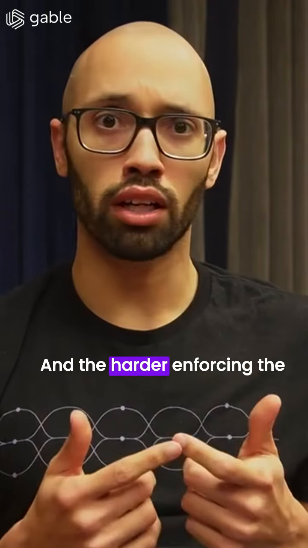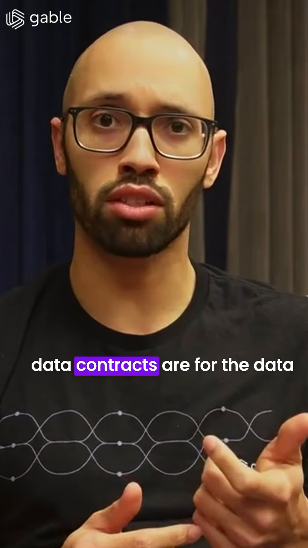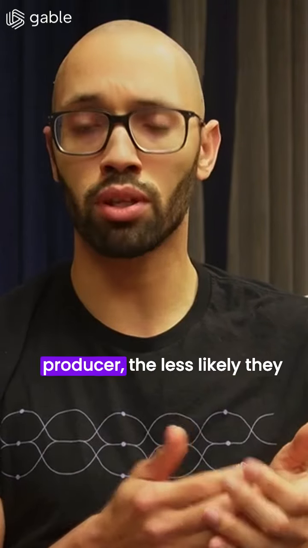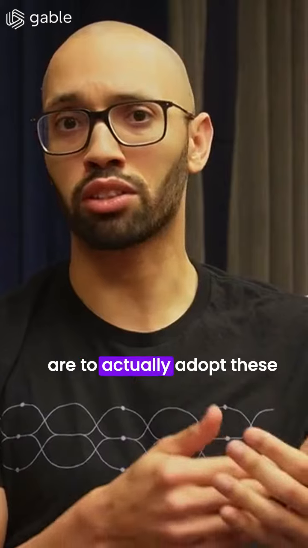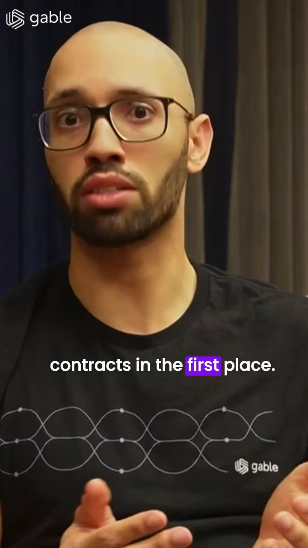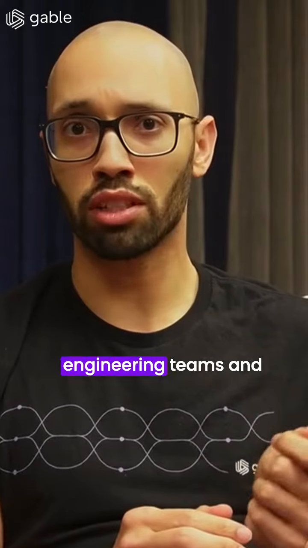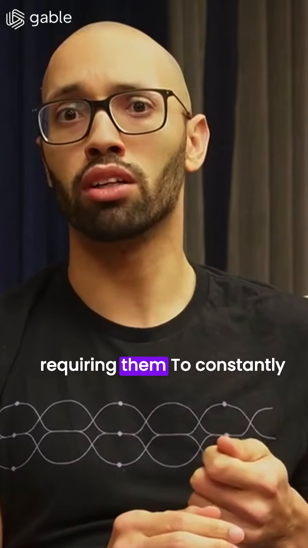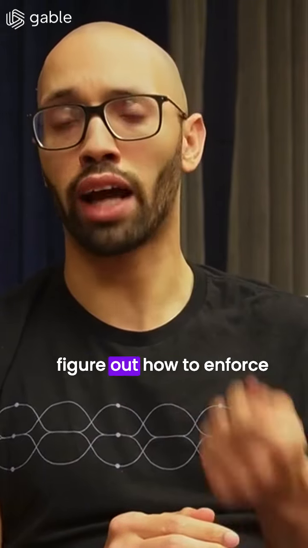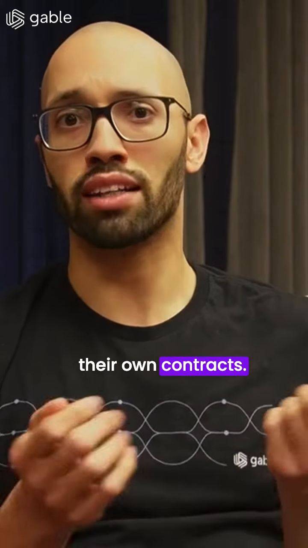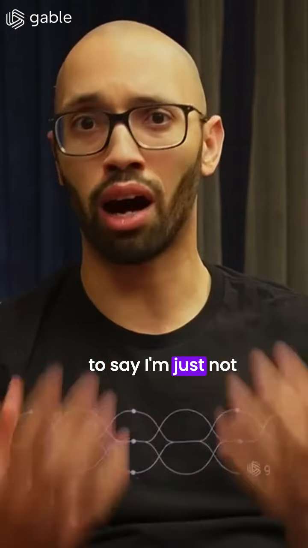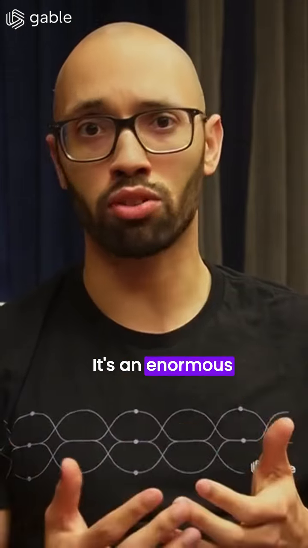And the harder enforcing the data contracts is for the data producer, the less likely they are to actually adopt these contracts in the first place. If you're putting a tremendous amount of work onto the engineering teams and requiring them to constantly figure out how to enforce their own contracts, it's simply much easier to say, I'm just not going to do this work. It's an enormous amount of overhead.